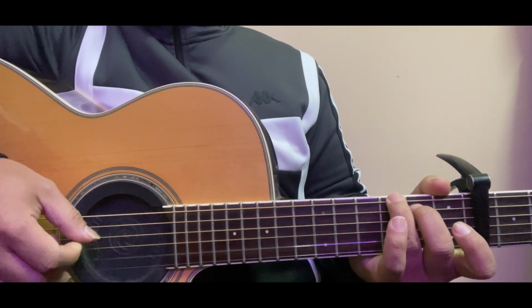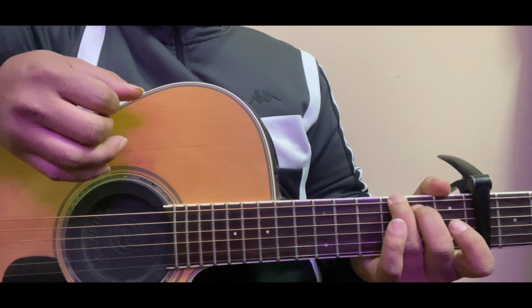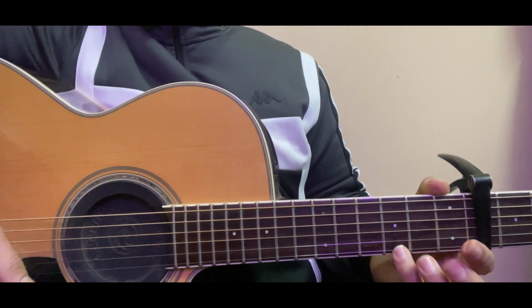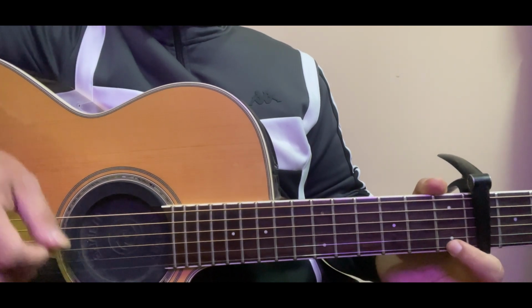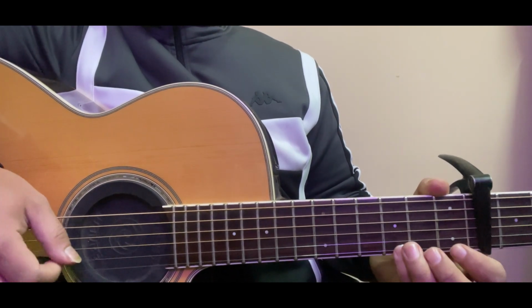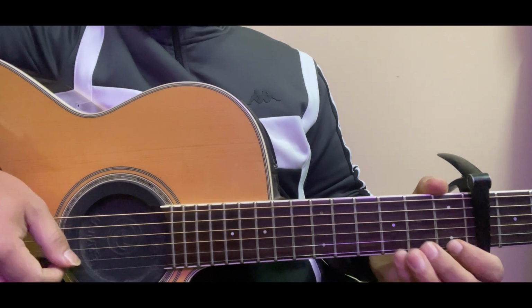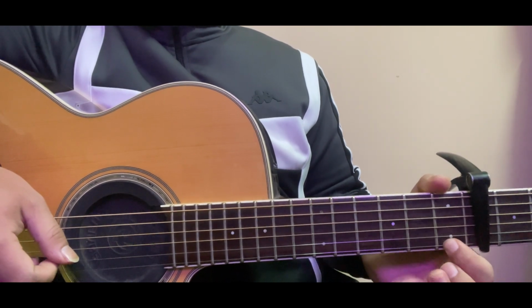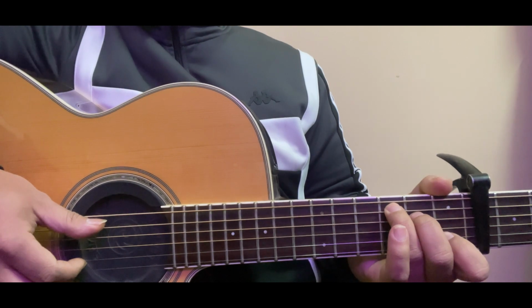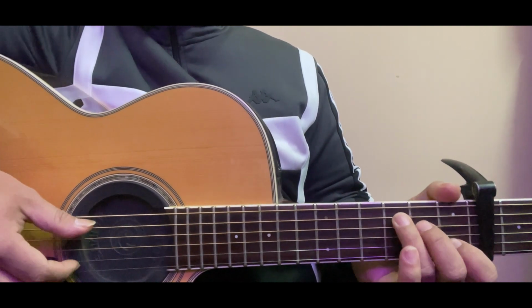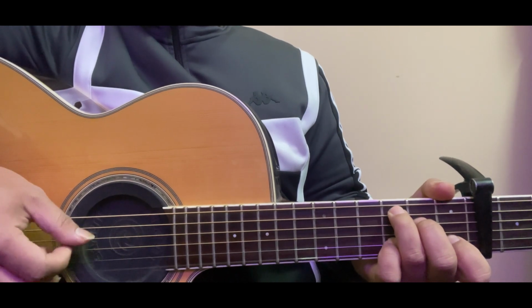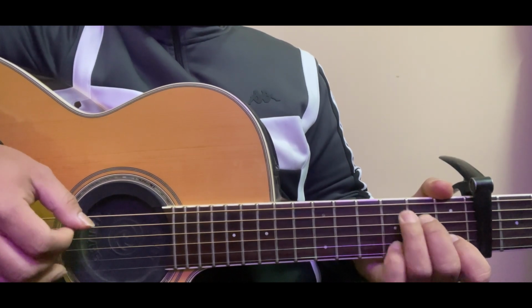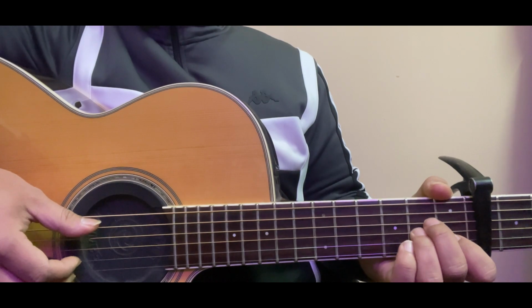and after that we place the pinky finger on the third fret of the first string and play the first fret of the first string like this, and then come back to the C major chord and play the same pattern that we have learned before. And on the A minor as well, we have the same pattern.